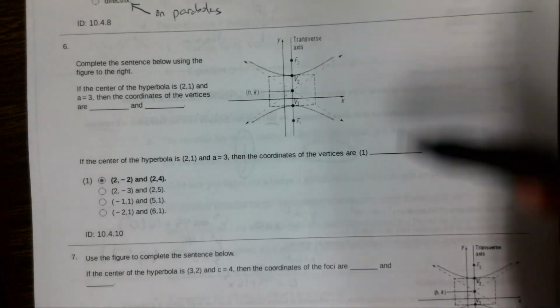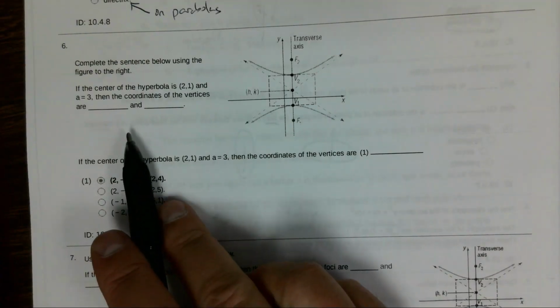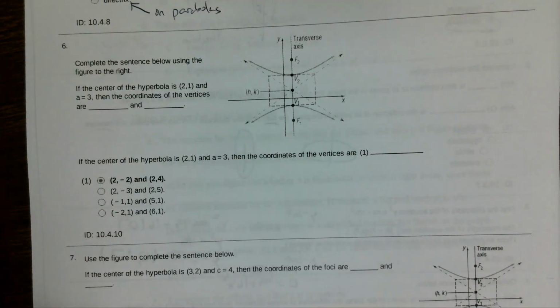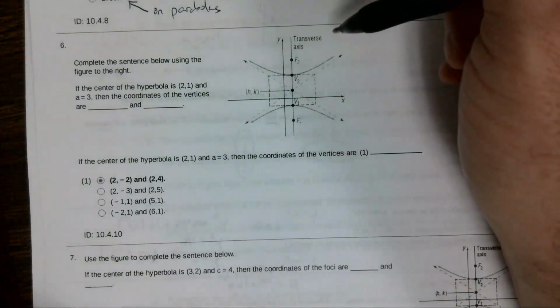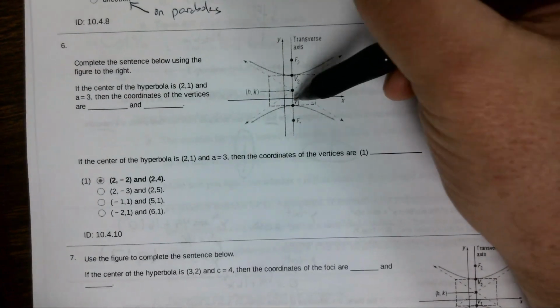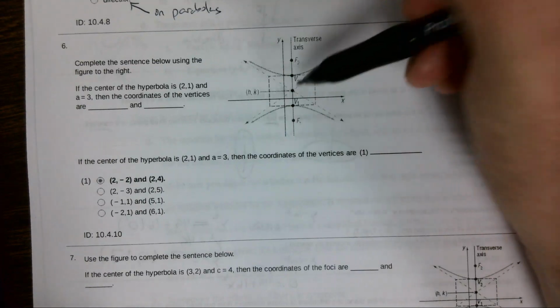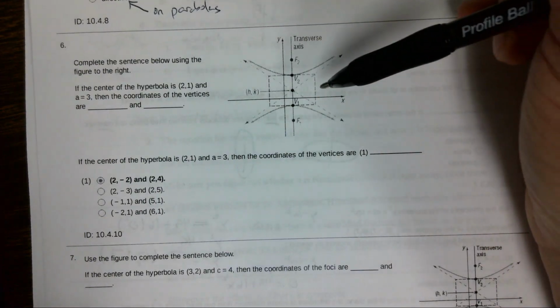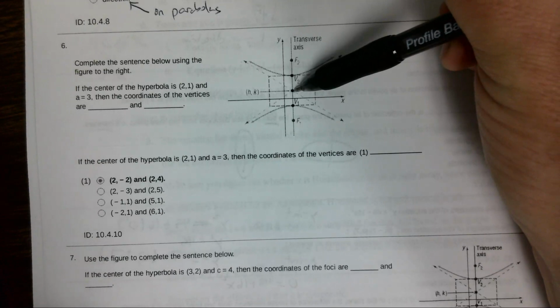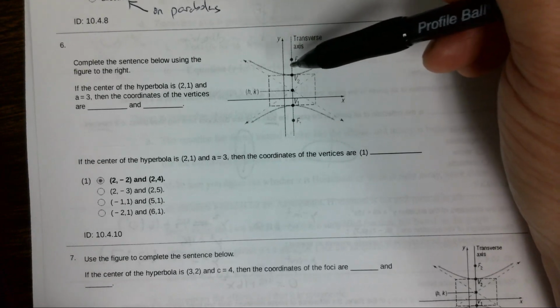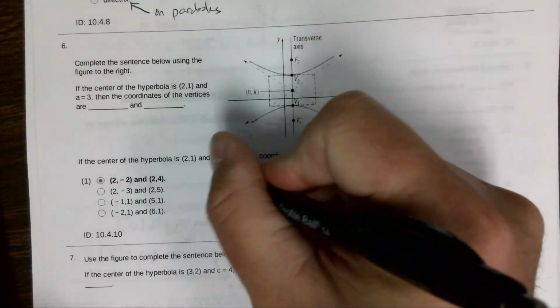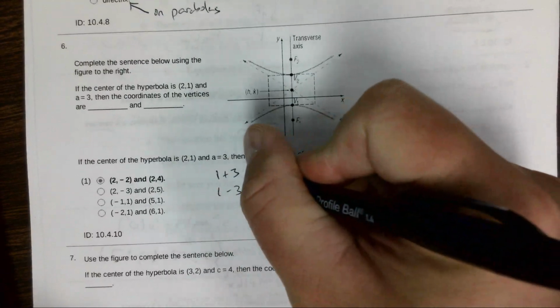Now on this one, they're telling you that the center is 2, 1. So there's your y-axis, and here's your 2, 1. If the center is 2, 1, and if a equals 3, then you're going to do 1 plus 3 and 1 minus 3.